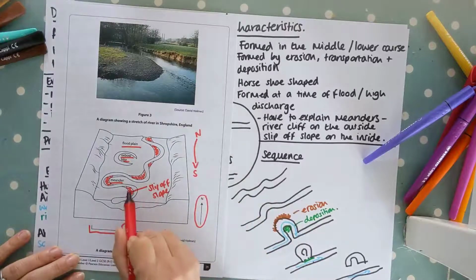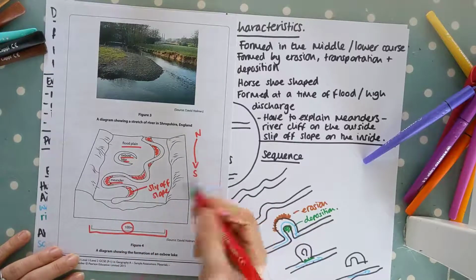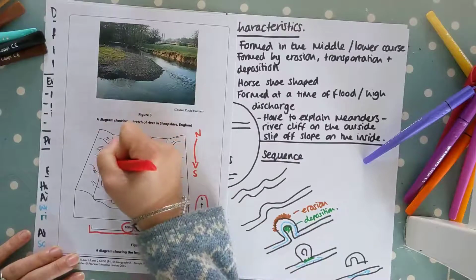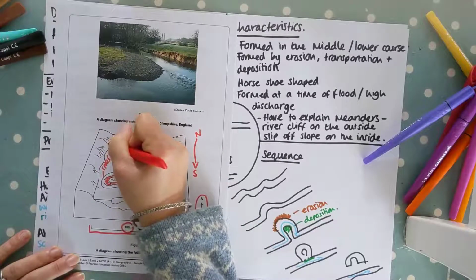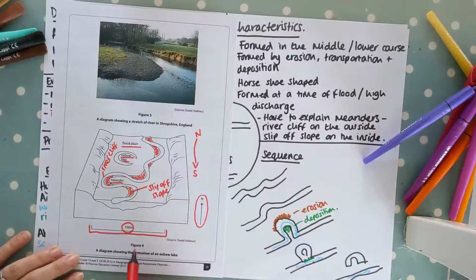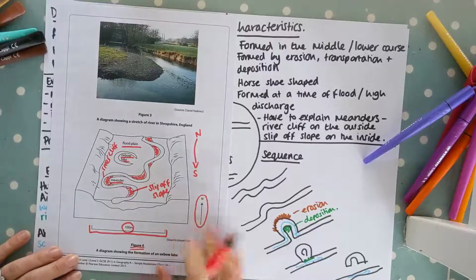If we've got the slip-off slopes on the inside of the meander, that means on the outside, hopefully we'll remember that we've got river cliffs. And this is figure 4. It tells us in the exam question that we need to refer to figure 4, so we need to use that word, figure 4, in our answer.